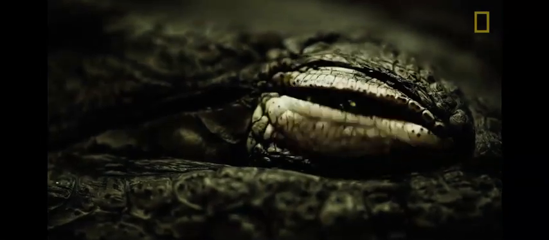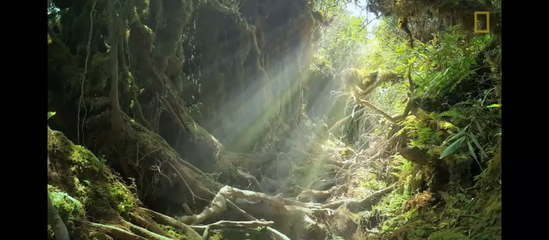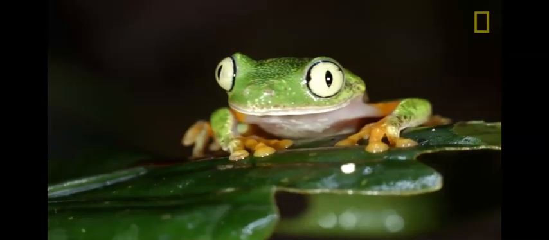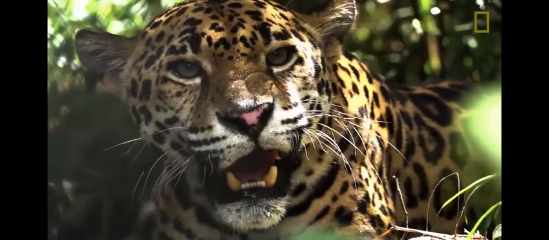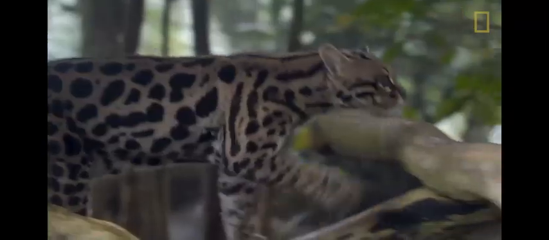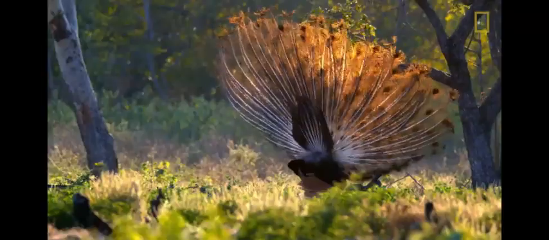Shrouded in a blanket of clouds, they awaken. Their canopies of green glitter in the sun. Their wildlife start to slither, chirp, and growl. And one of the planet's richest ecosystems.